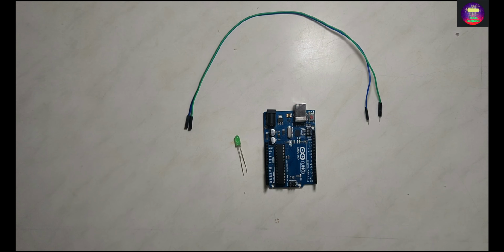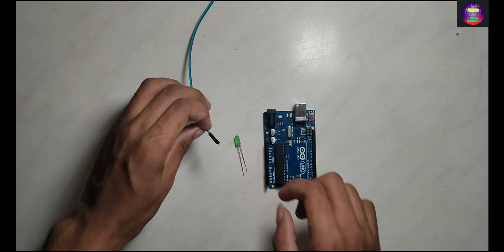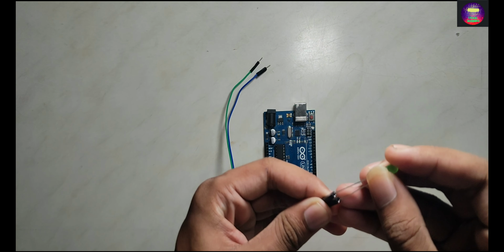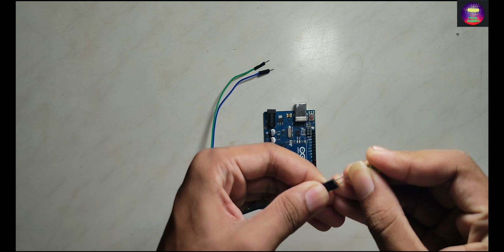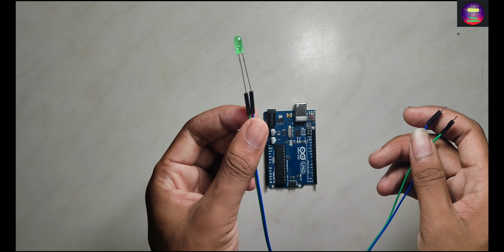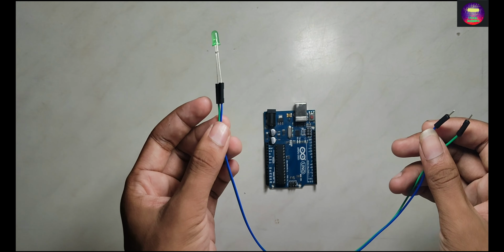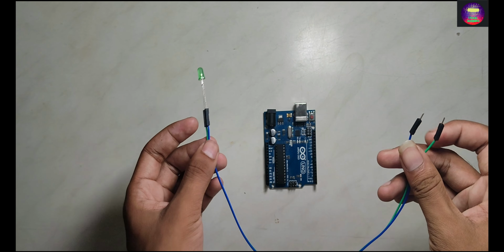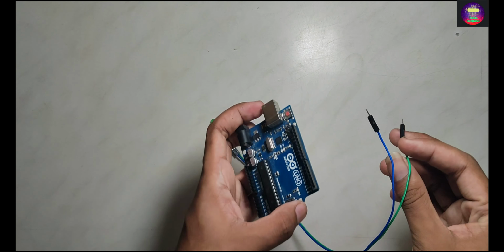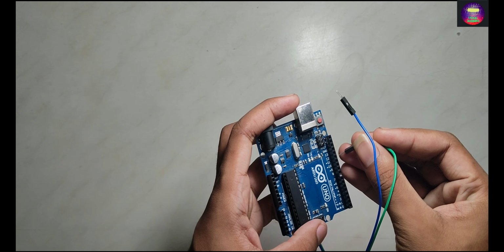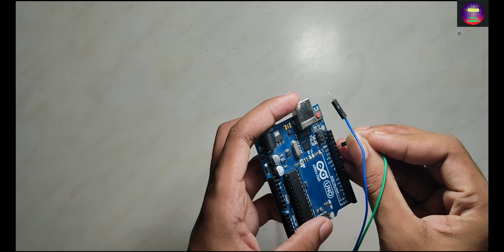Now let's start the connections. First of all, we will take the jumper cable and the LED, and we will connect it to the female side of the jumper cable. As you can see, we are connecting the green wire to the positive terminal and the blue wire to the negative terminal. The positive terminal of the LED will be connected to the 13th pin of the Arduino.